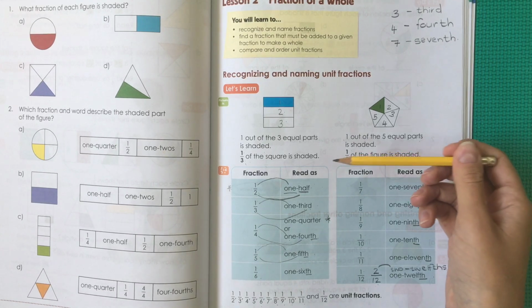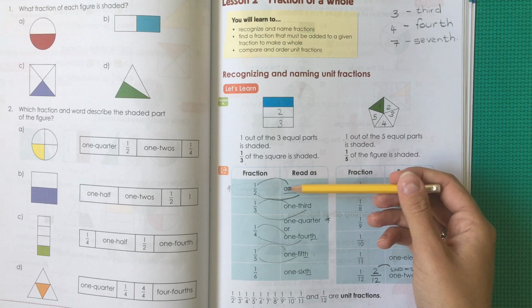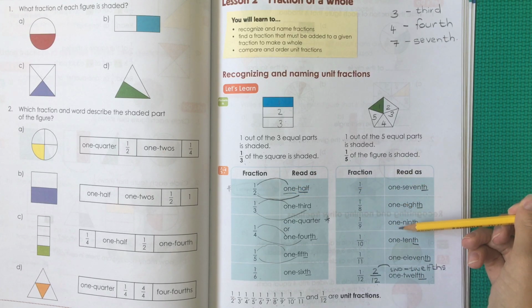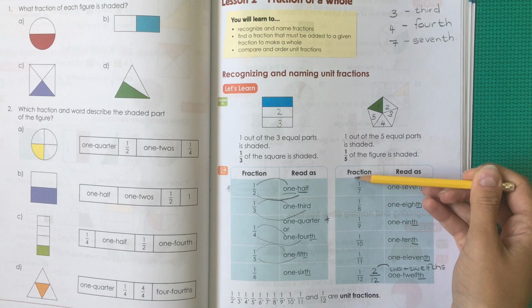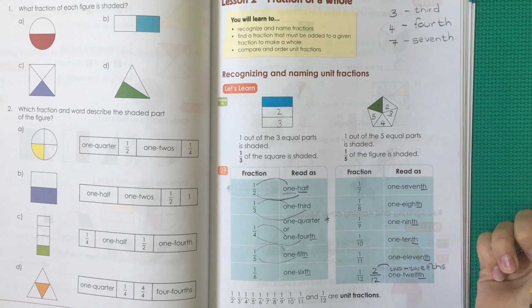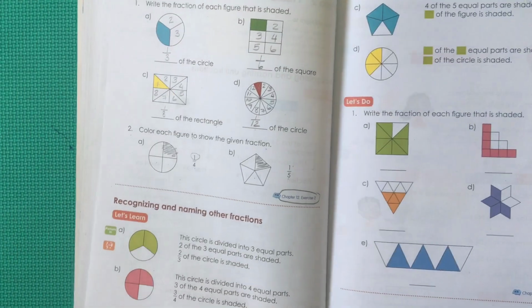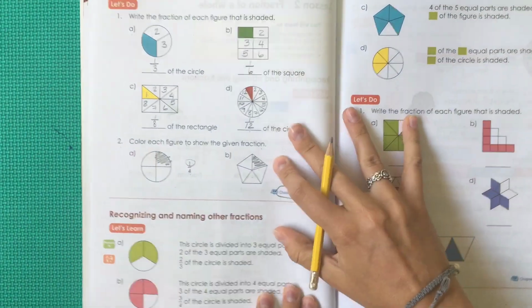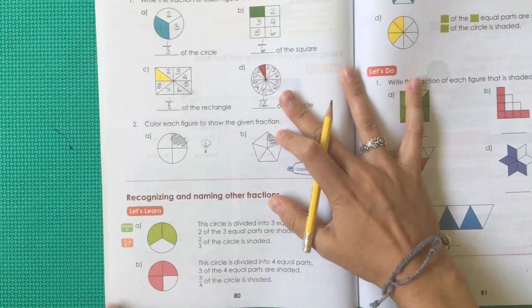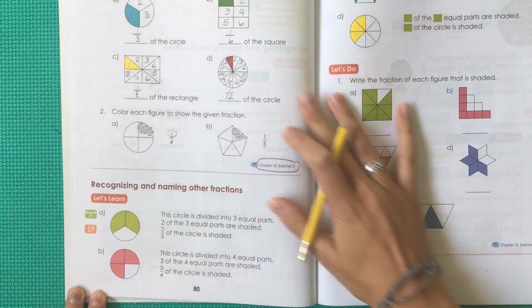We can see that all of these words start with 1 because all of these fractions have a 1 at the top. But today we are going to learn how to name a fraction where more than one part is shaded.